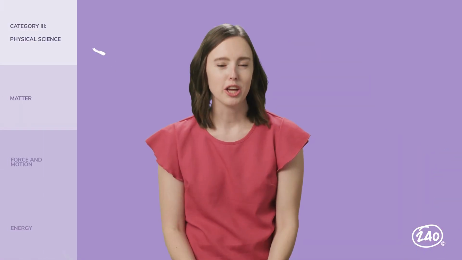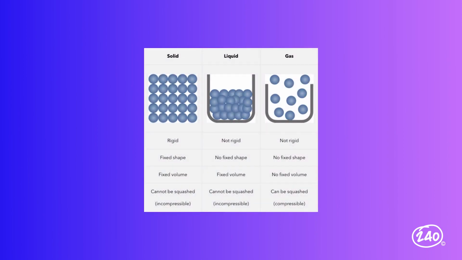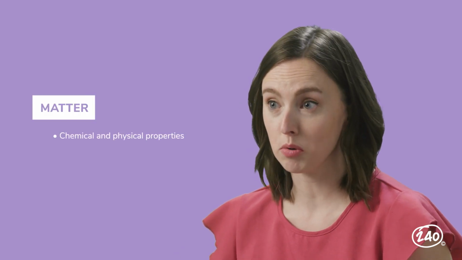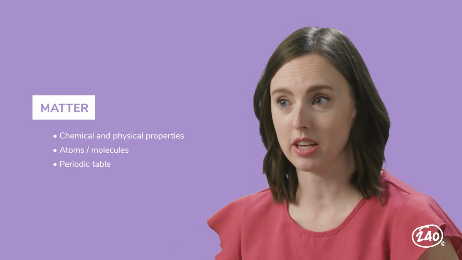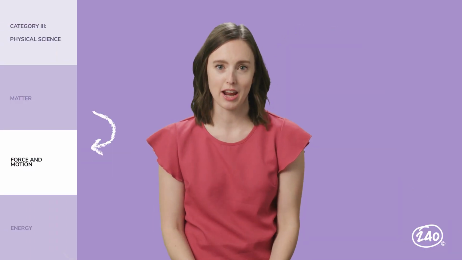In the matter part, you may have already guessed that you'll need to know all about the states of matter, the characteristics of a solid versus a liquid versus a gas. But there's more to it too. You'll need to know about chemical and physical properties, and you'll even see some questions about atoms and the periodic table here. In the force and motion category, you're going to need to know all about Newton's laws.